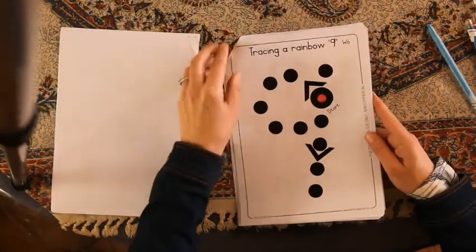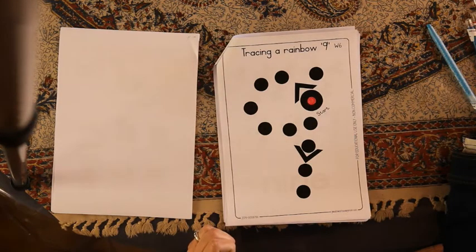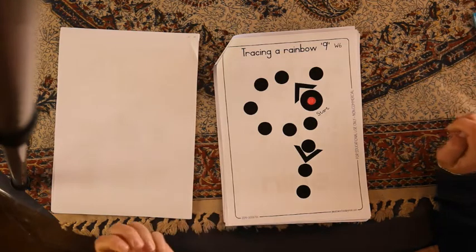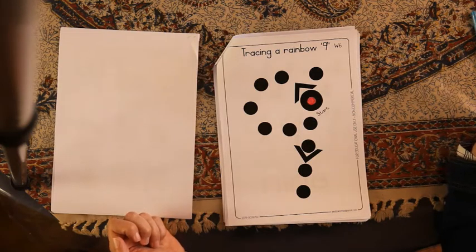Worksheet 6 is our Tracing a Rainbow 9 worksheet. Before doing this worksheet, it will be good to do this first concretely. Do the following with your child. Ask your child, what number is this? Your child should then be able to say, this is number 9.